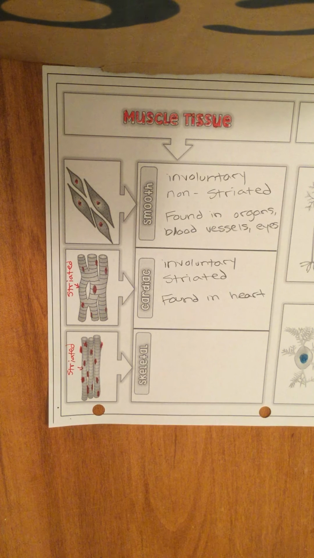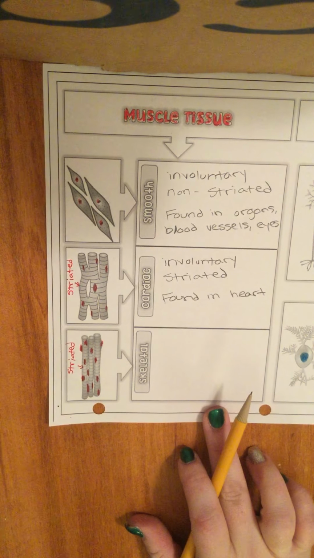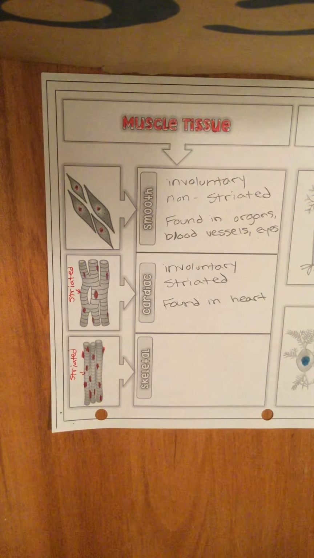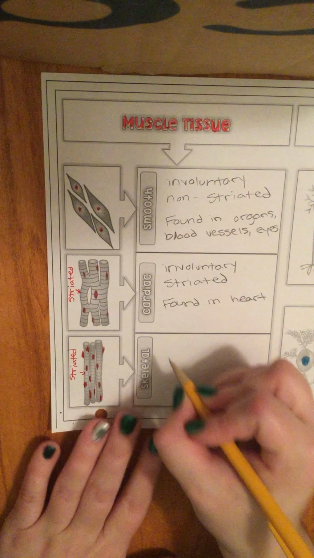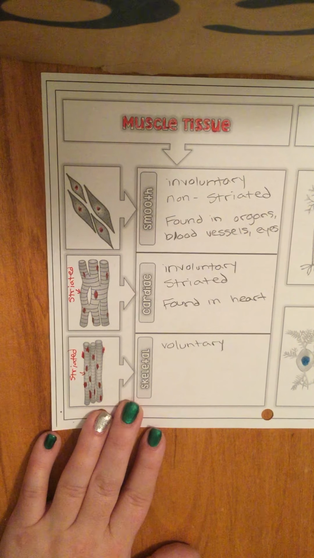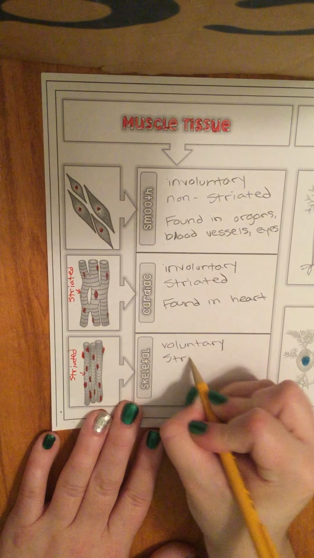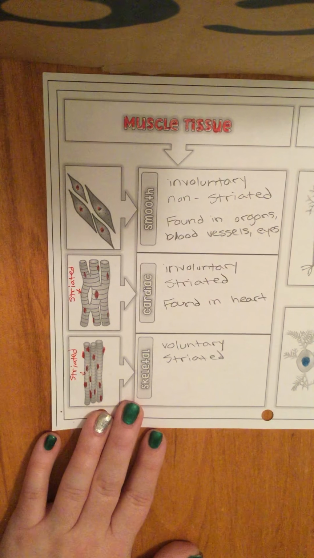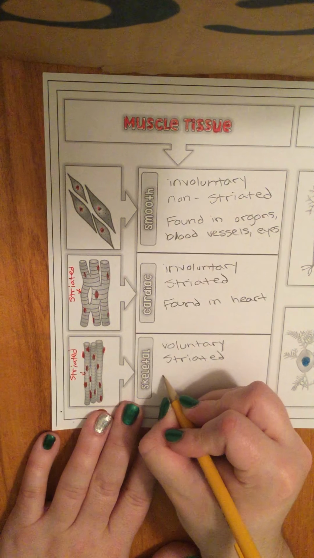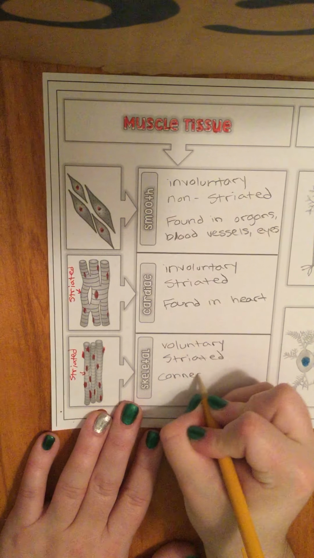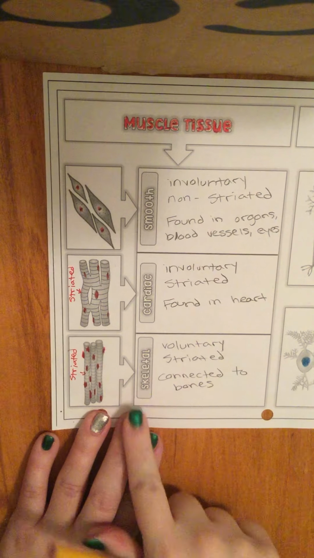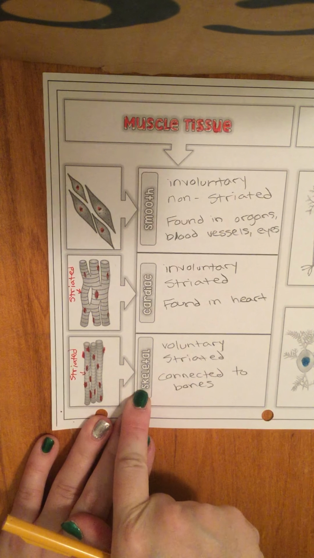Our skeletal muscle is the only one that we can voluntarily control. So you can think, I want to move my arm, and your arm will move. So it is also striated. It's connected to your bones. Hence why it's called the skeletal muscle, because it moves your skeleton.